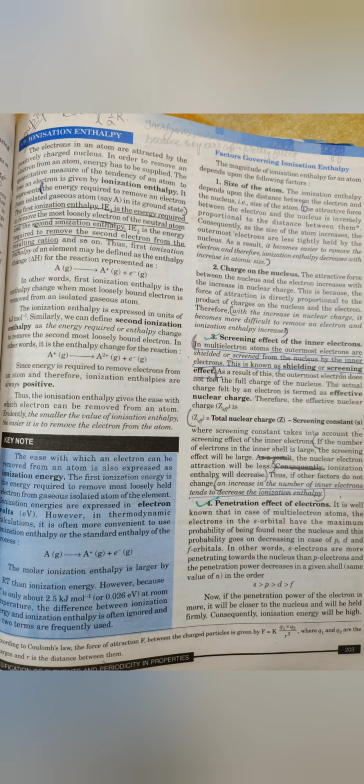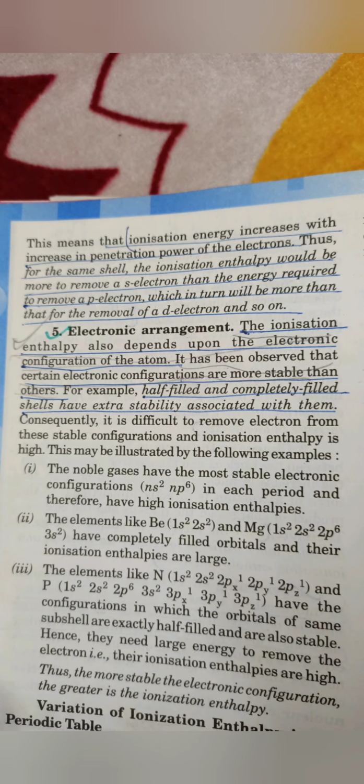Next property we will do now. Our next point in ionization enthalpy is the electronic arrangement. It depends upon the electronic configuration of the atoms. Electronic configuration, you know, 1s2, 2s2, 2p3. It has been observed that certain electronic configurations are more stable than others. Some are more stable, some are less stable because of half-filled and fully filled orbitals.